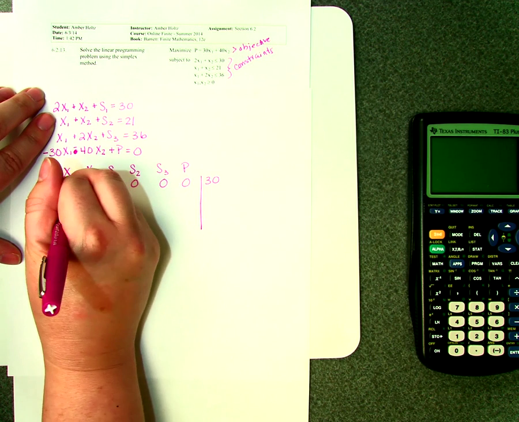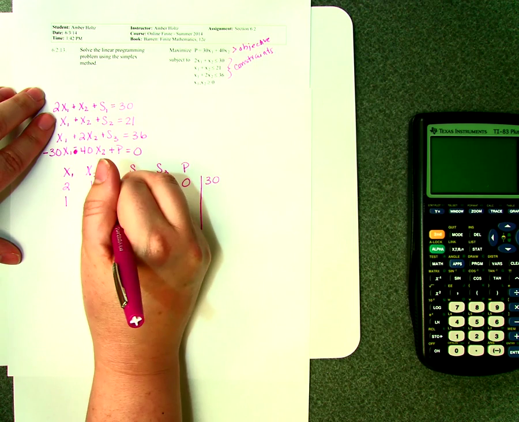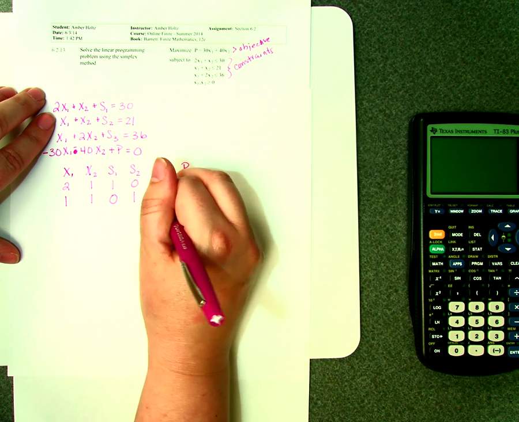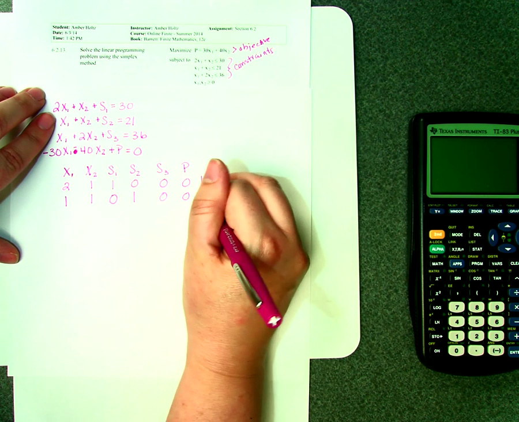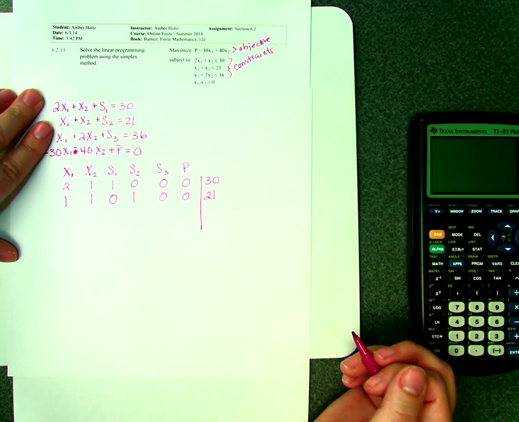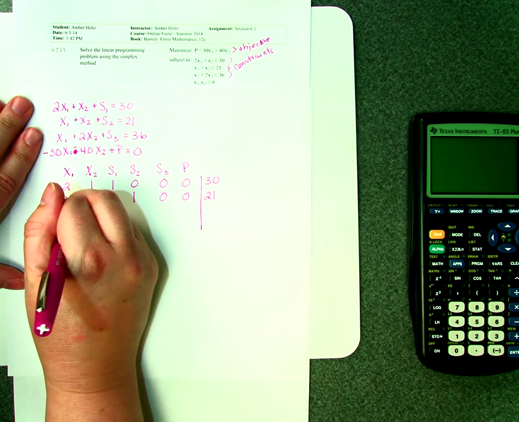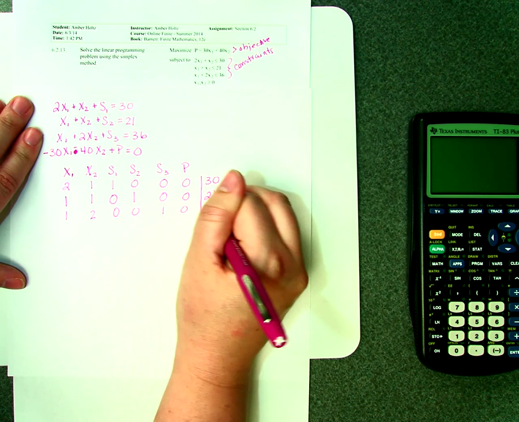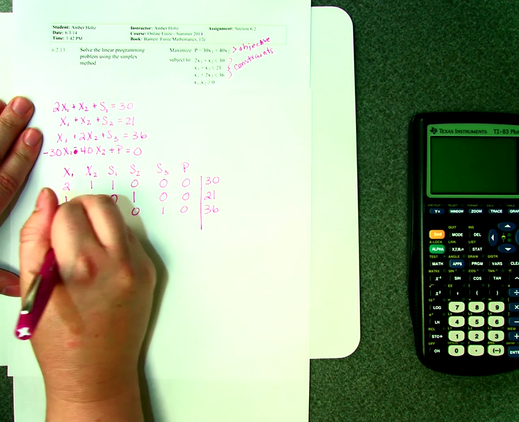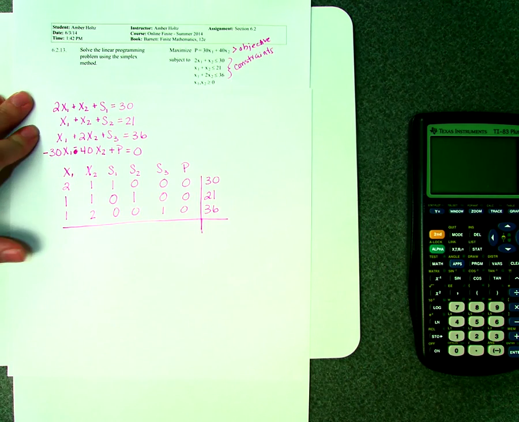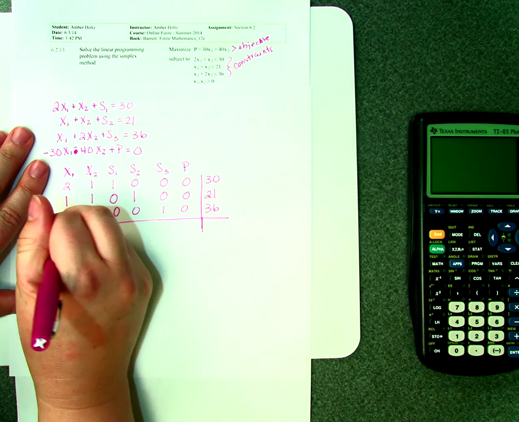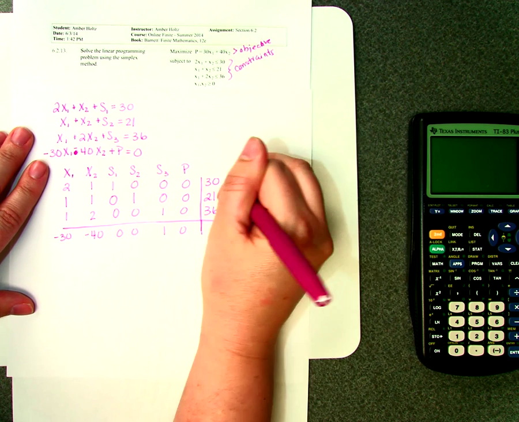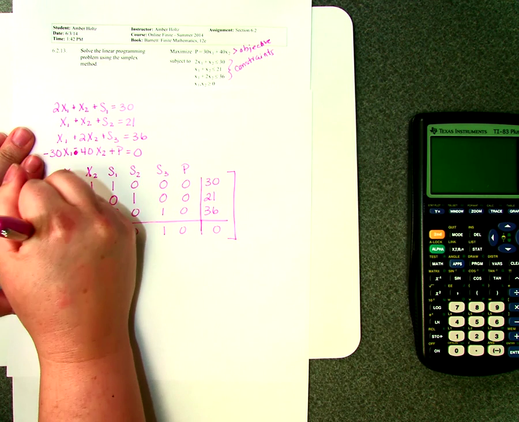Move to the second equation. It had a coefficient of 1 for x1, 1 for x2. We did not have an S1, so put a 0 there. 1 for S2. We didn't have an S3, so a 0, and there's no P, and this was equal to 21. So keep doing this for each one of the equations that we just made up at the top. So our next row will look like 1, 2, 0, 0, 1, 0, and 36 over here on the far right. And then we have our objective function. I'm going to make a line to separate it from those constraints. So it looks like negative 30, negative 40, 0, 0, 1, 0. Oh, and it was equal to 0.